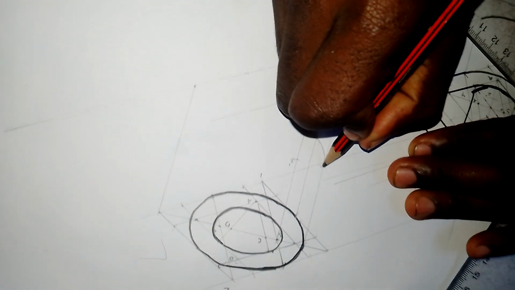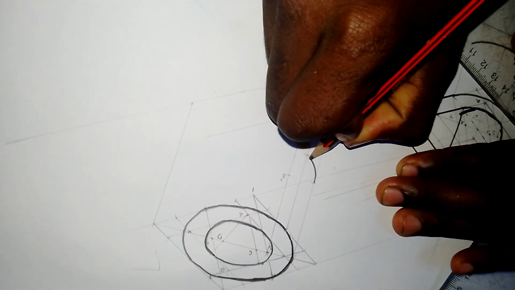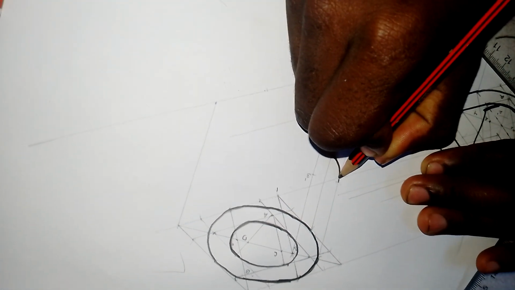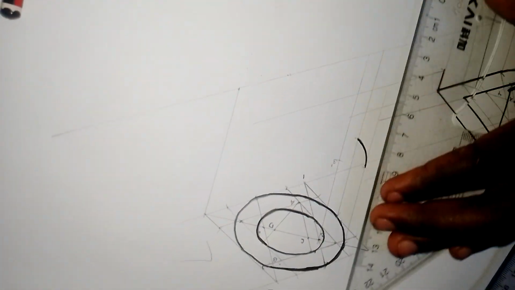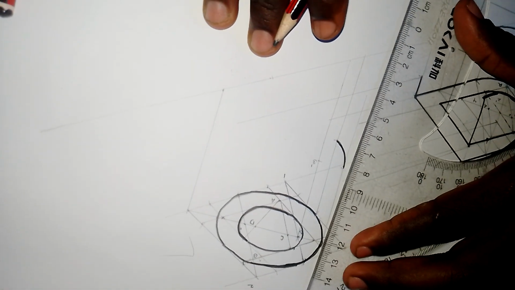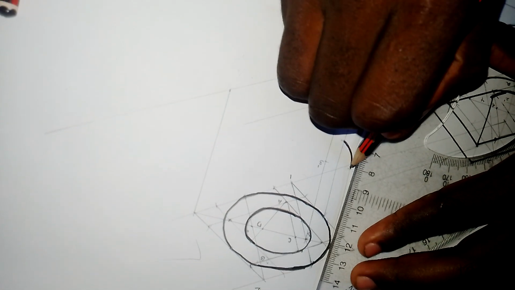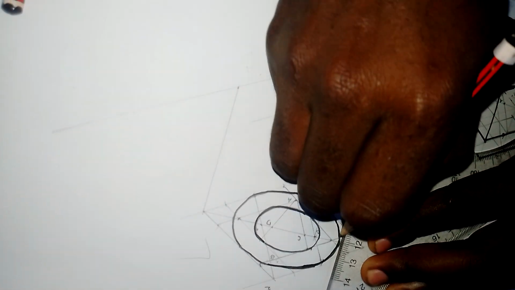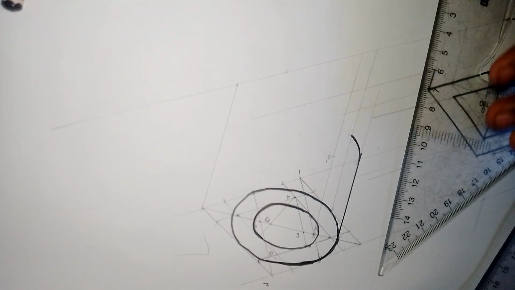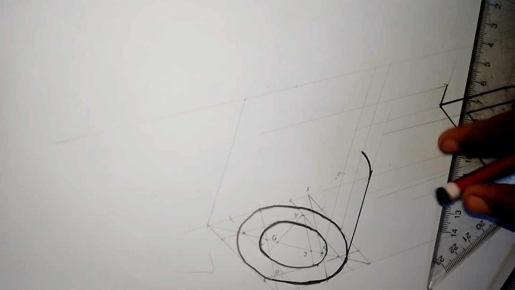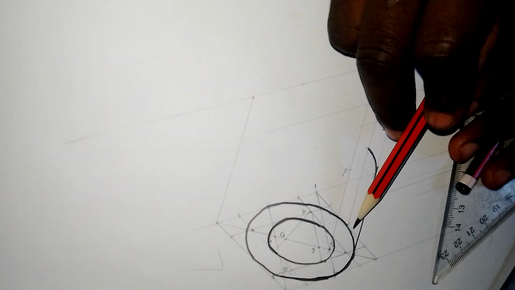Let me HB it for visibility. That one. And this one should be HB up to the top. That is good. Therefore, we need to continue with the curve.